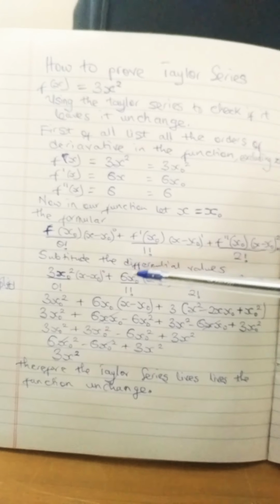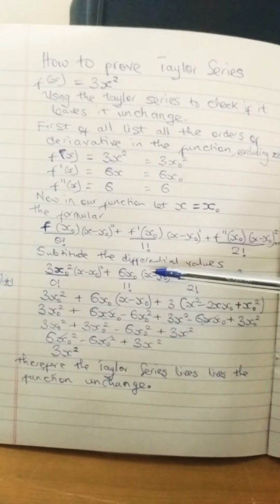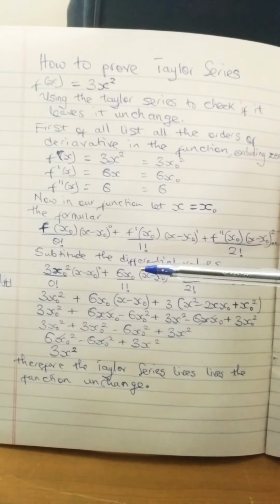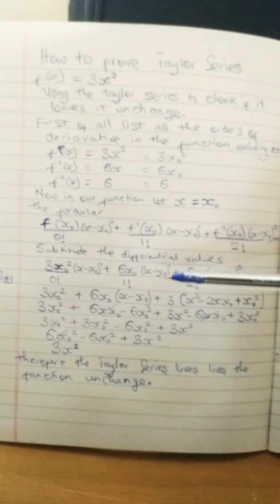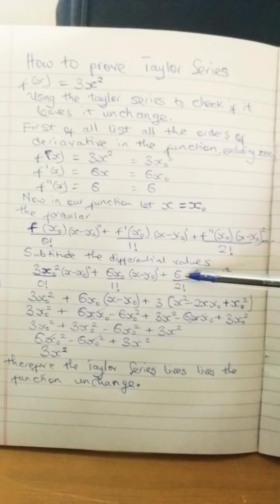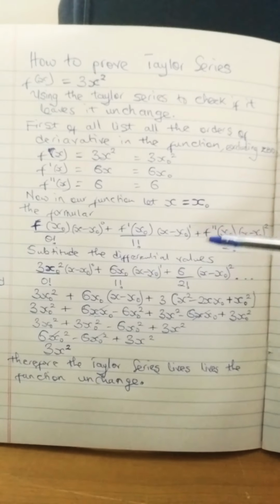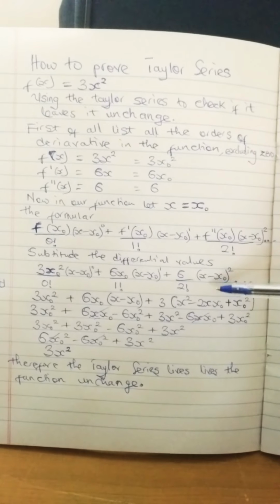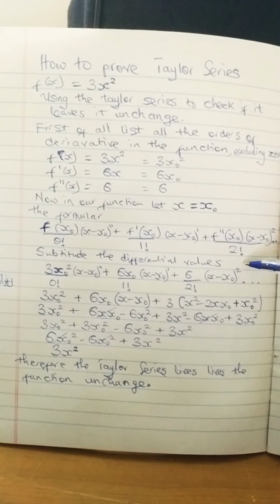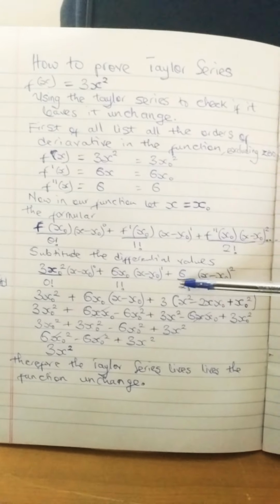Then it is here. That is 6x0 all over 1 factorial multiplying x minus x0, plus 6 all over 2 factorial multiplying by x minus x0 raised to the power 2. So this is the general function. You put in the values, you are done.